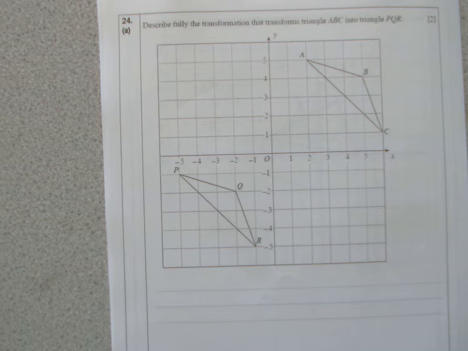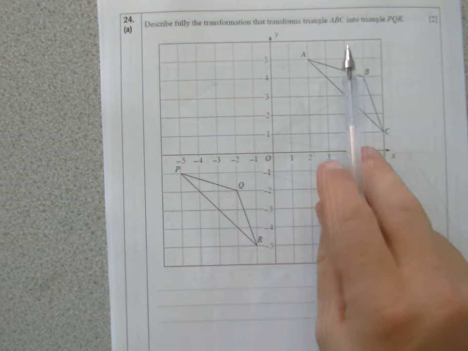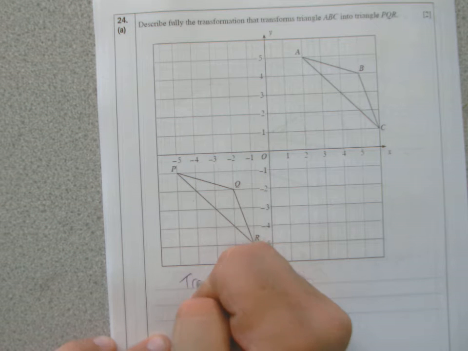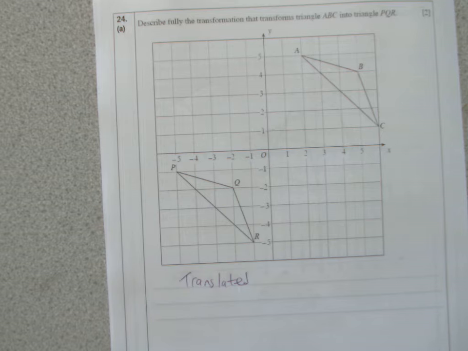Describe fully the transformation that transforms triangle ABC into triangle PQR. So ABC to PQR. Can you see it's been shifted, moved? The correct word for shifted is translated. Remember, there are 4 types of transformation. There's translation, where you move it. There's a rotation, where the shape's been rotated, reflection, and an enlargement. In this case, it's translated.